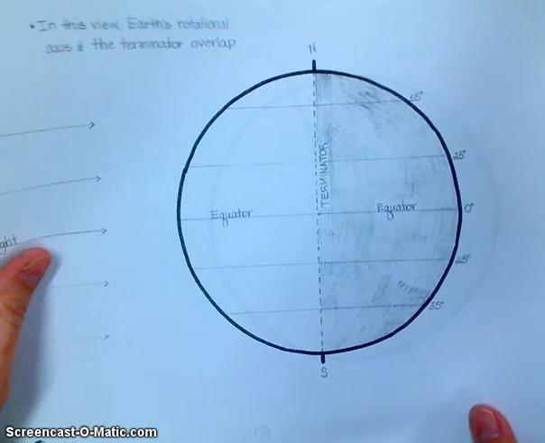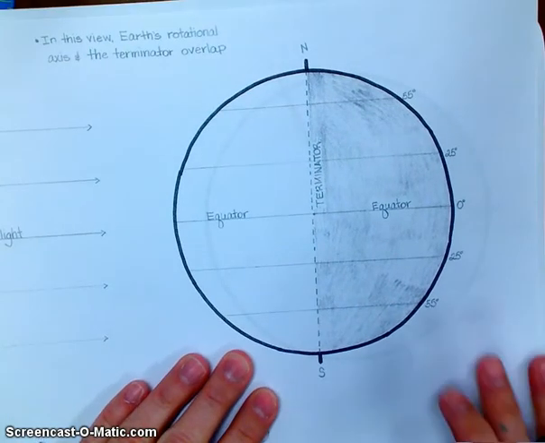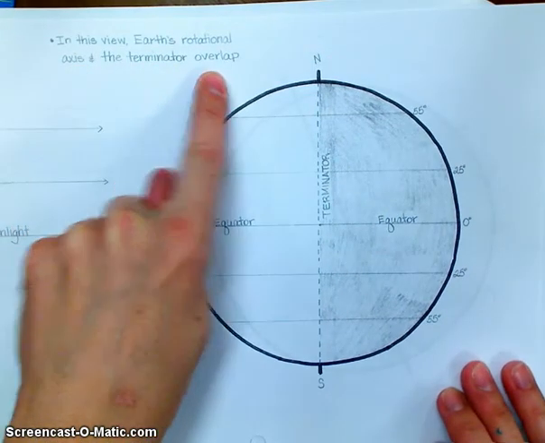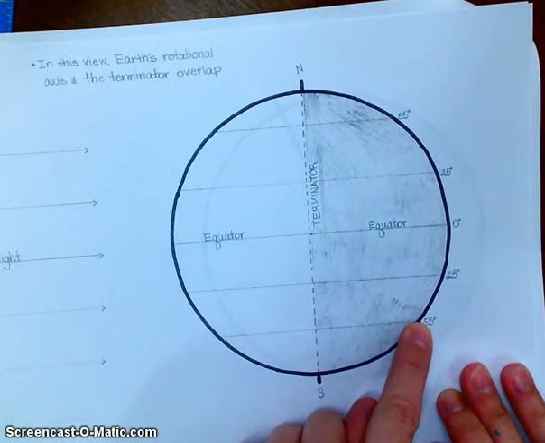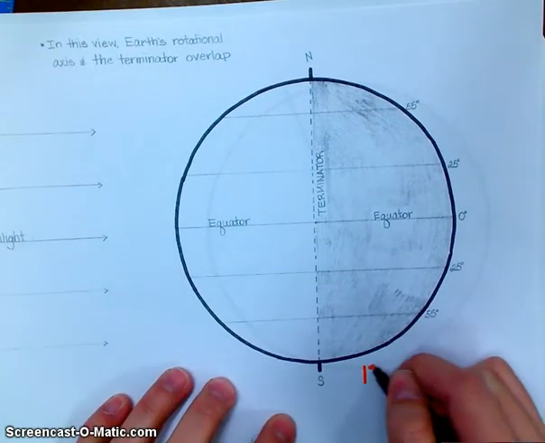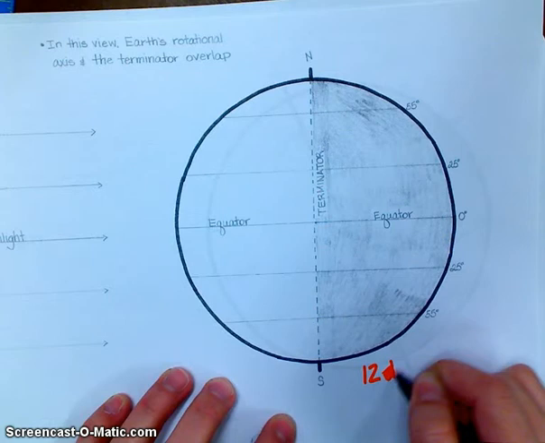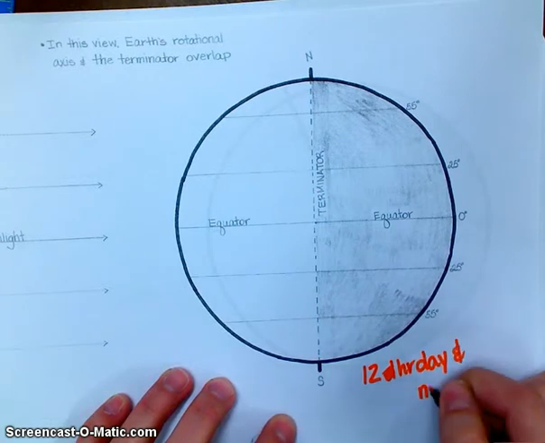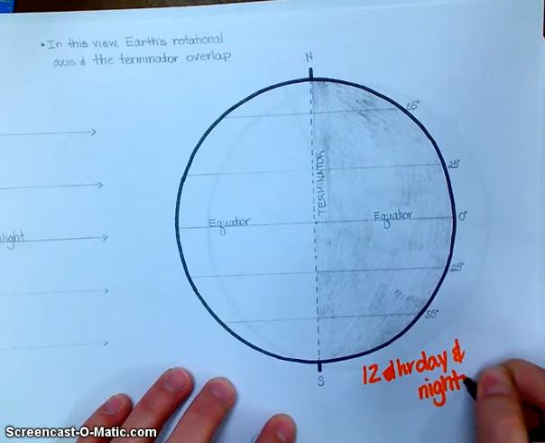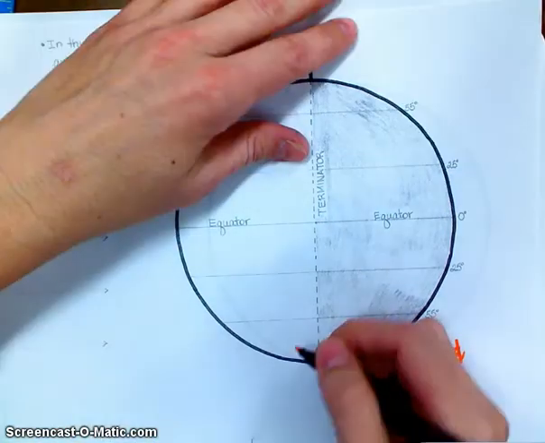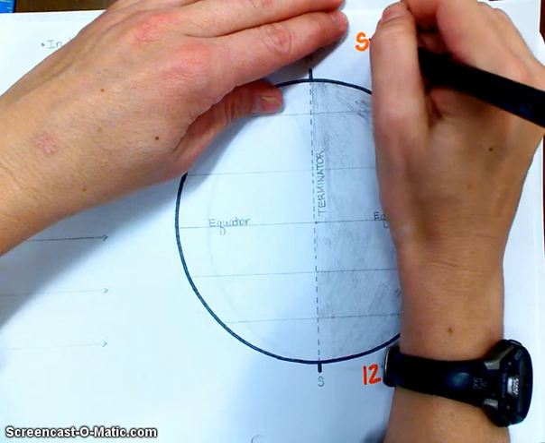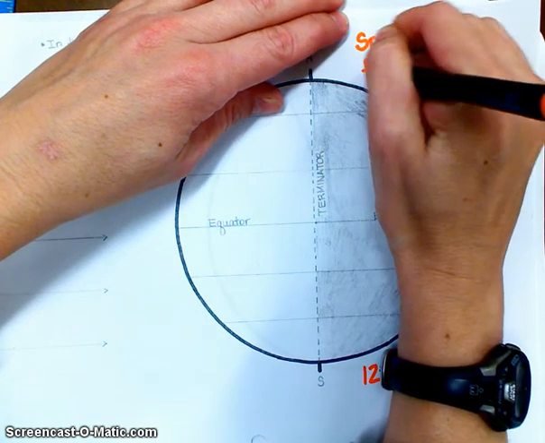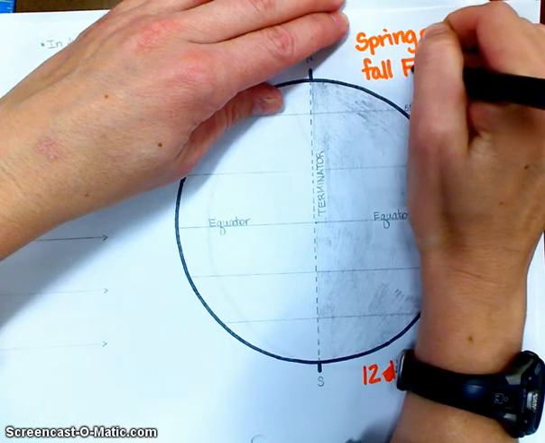drawing, and we didn't actually sit there and do this one, but in this view, the Earth's rotational axis and the terminator overlap. Everybody is having what? All right, so this is 12-hour day and night. So what is this going to be? Okay, this is our spring or fall equinox. So label that spring or fall equinox.